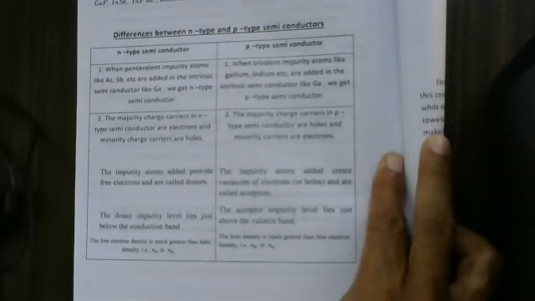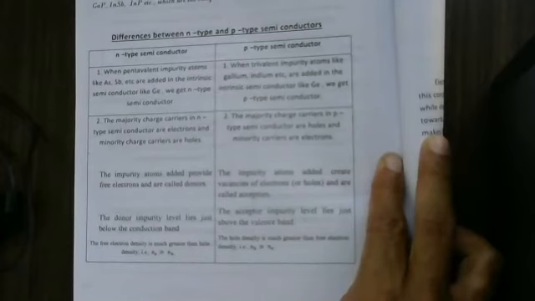Write the differences between n-type and p-type semiconductors. Write any 2 differences, 2 marks. What are n-type semiconductors? What are p-type semiconductors? It is a 2 marks question we are asking here.